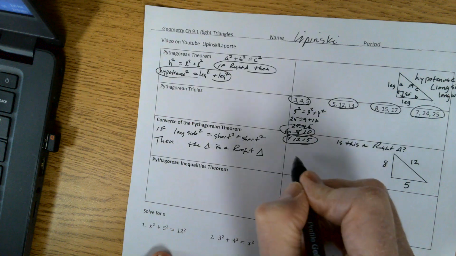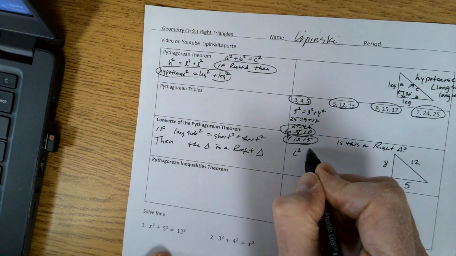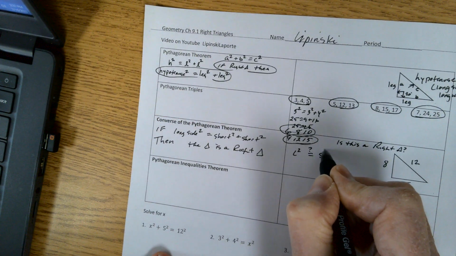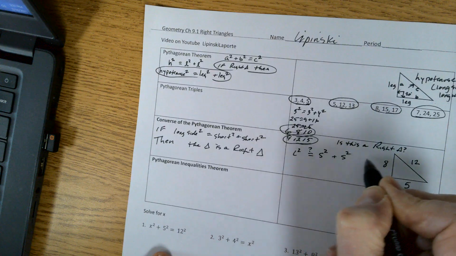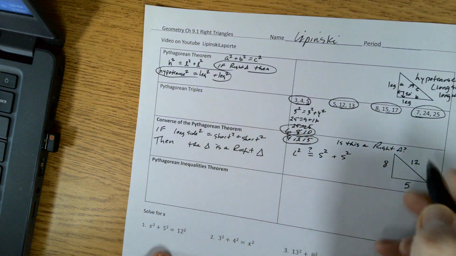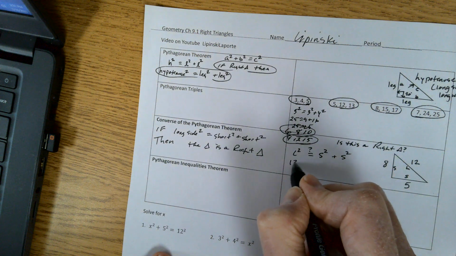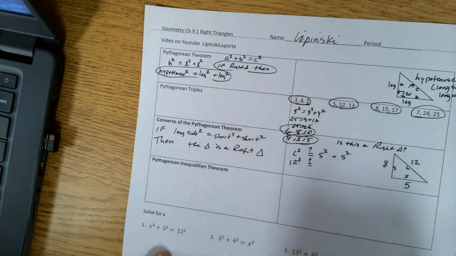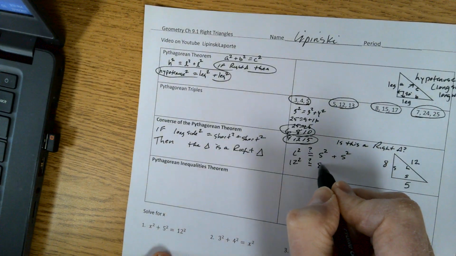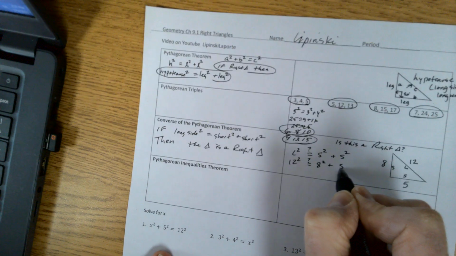So you're going to take the long side squared. Does it equal the length of the short side squared? Is this true? So my long side, this is long, short, and short. So 12 squared. Does it equal 8 squared plus 5 squared?